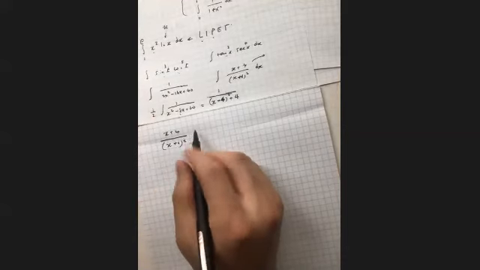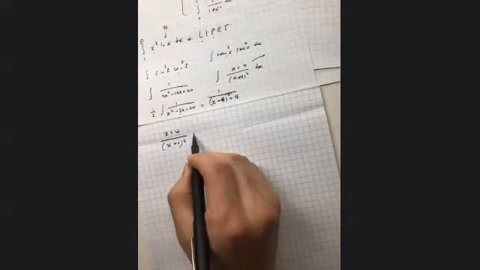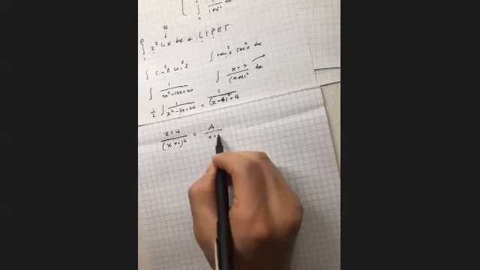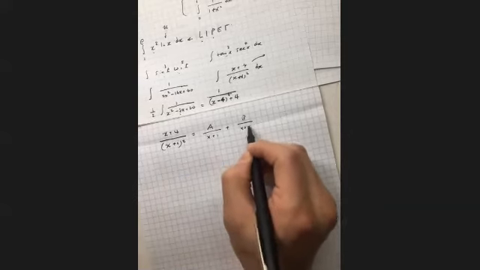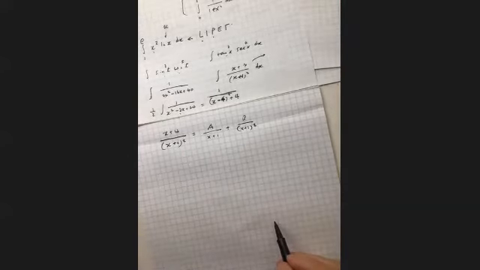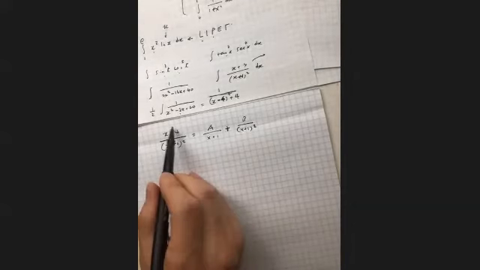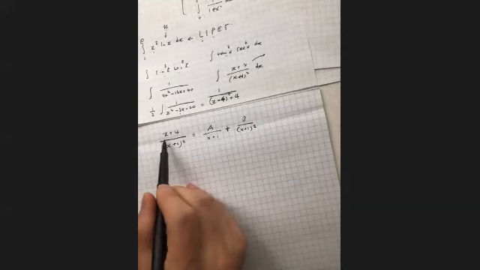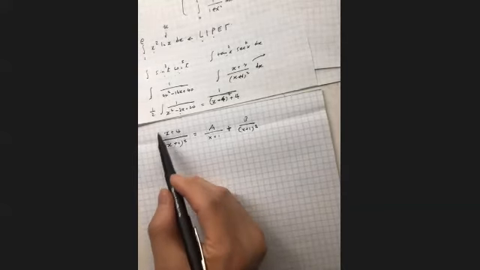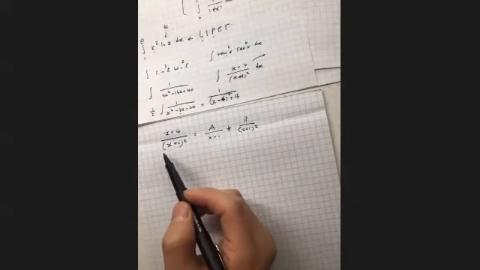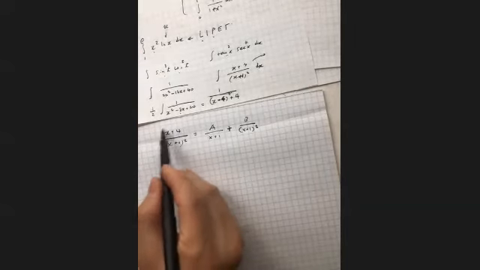In the case where you have repeated linear terms in a denominator, then the corresponding template will be something like this. I hope you all remember these. How do you write out the right templates for partial fractions? And the reason why I do not need to do any long division is because the degree of the numerator is smaller than the degree of the denominator. If you had a degree 2 polynomial in the numerator, you would have to do the long division first and then perform the partial fraction on the remainder terms, meaning the proper fraction part.